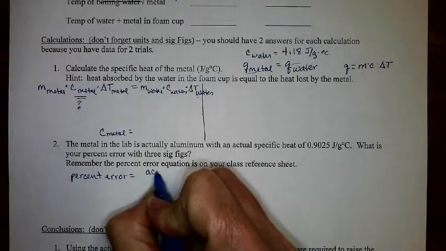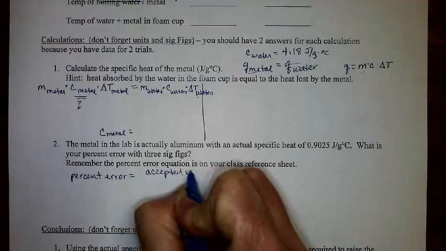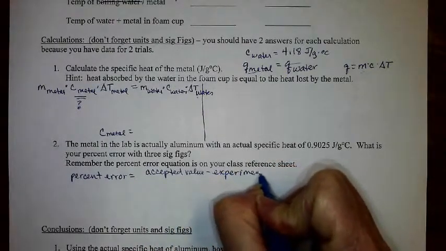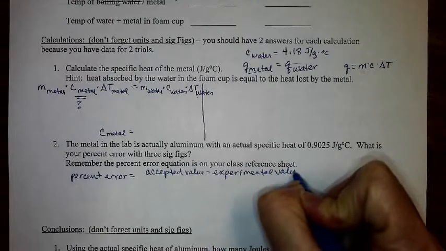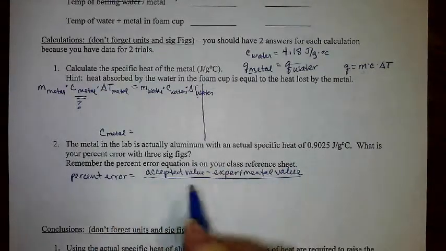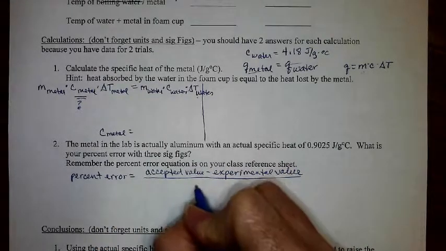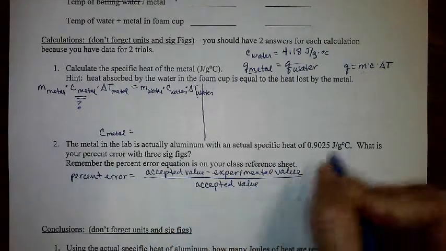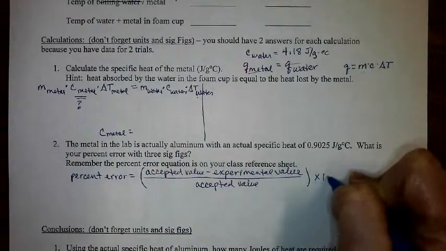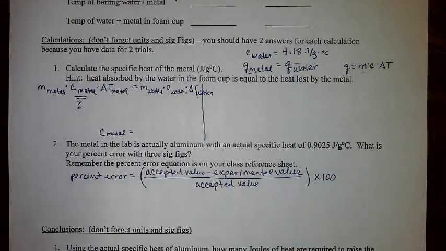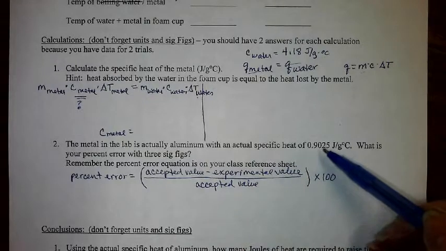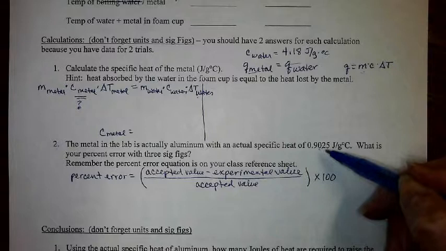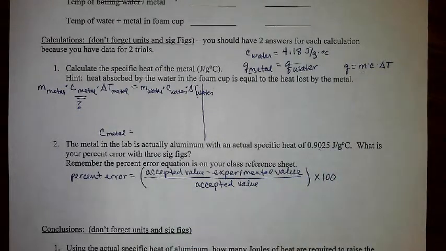It says accepted value minus experimental value. And then you take the accepted minus the experimental, divide it by the accepted, and then you multiply that whole thing by 100 to get the percent. So, accepted value is what you should have gotten. This right here is the actual or accepted value of aluminum. So that's the value you put here.